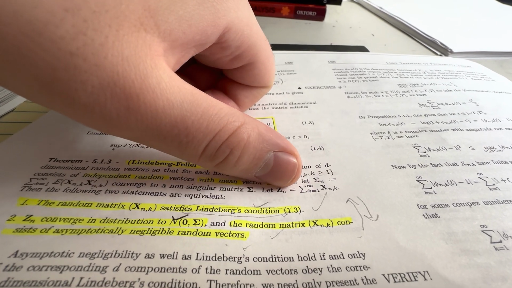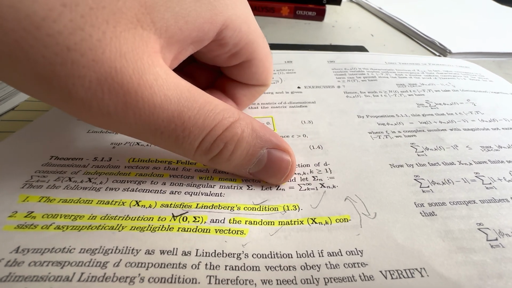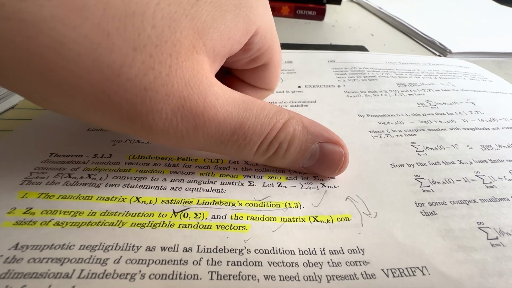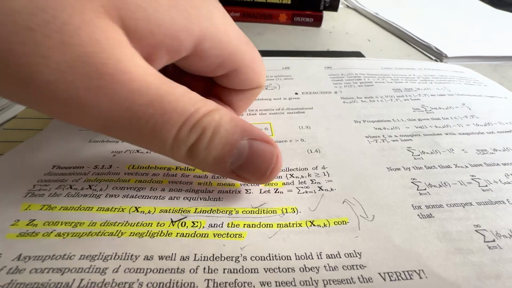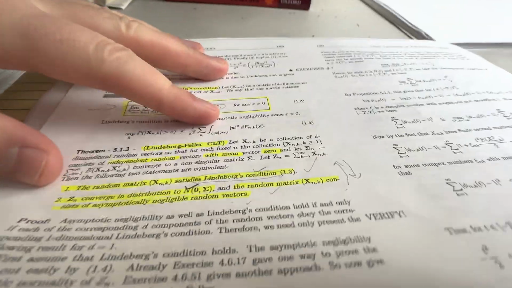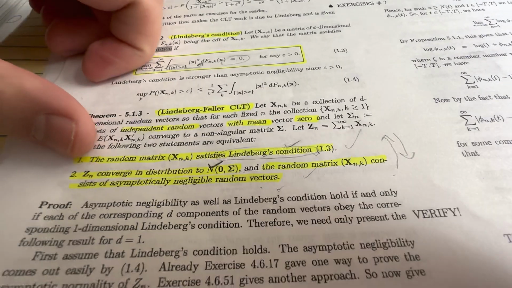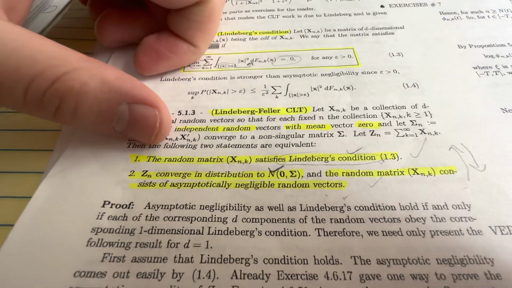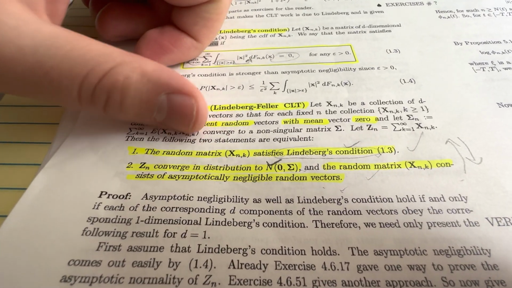So we define Z_n to be the sum of random vectors for fixed n. You fix this n and then you add up all the random vectors in the single row. And then you get the big payoff, what the statement's all about. It says that the following two statements are equivalent.